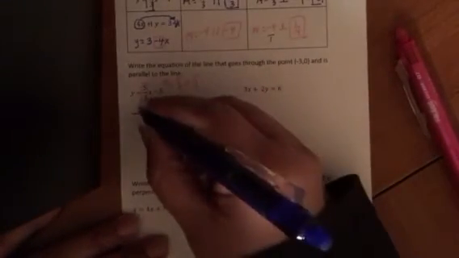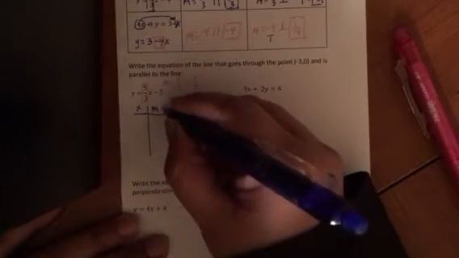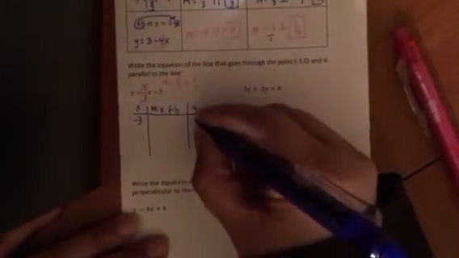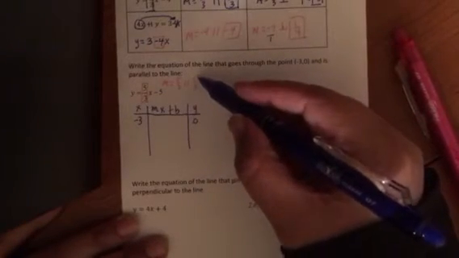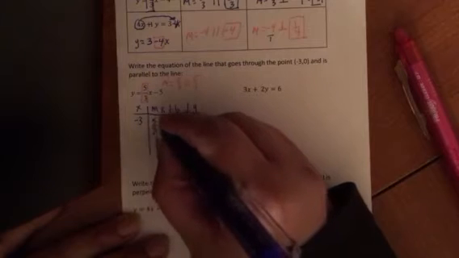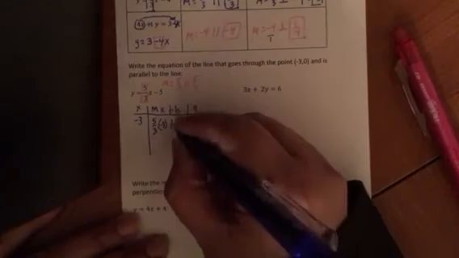So now I'm going to put in the information I know. So x is -3 and y is 0. And I know that my slope is 5/3, so I'm also going to put that in there. So 5/3 times my x, which is -3, plus b.